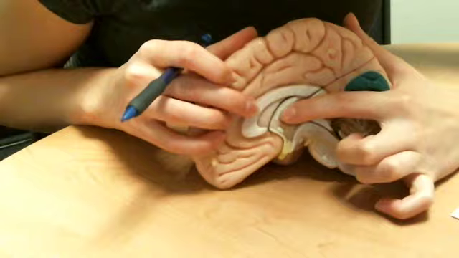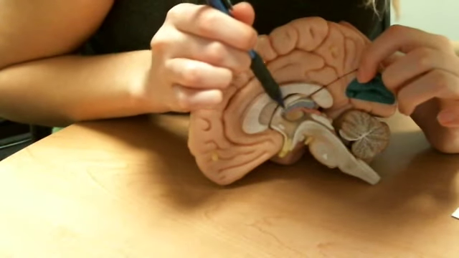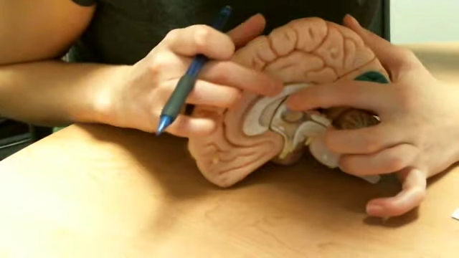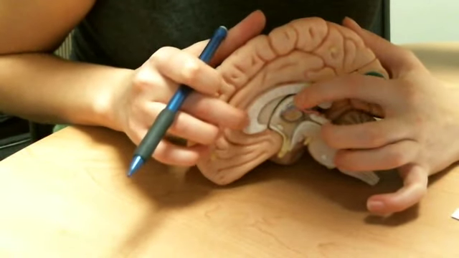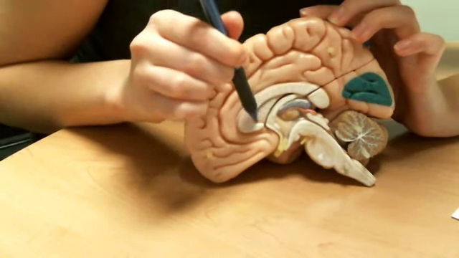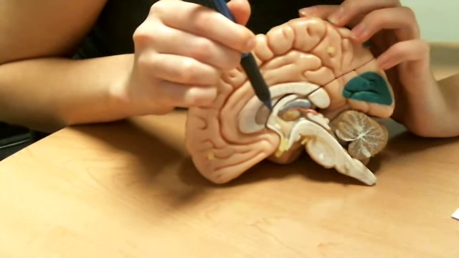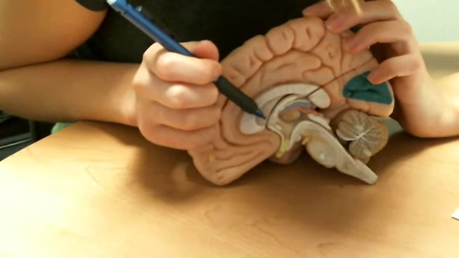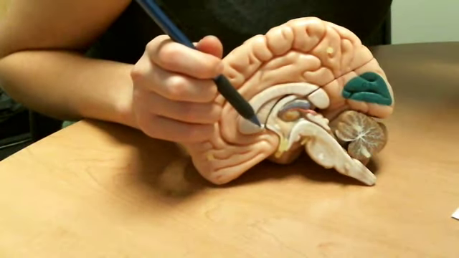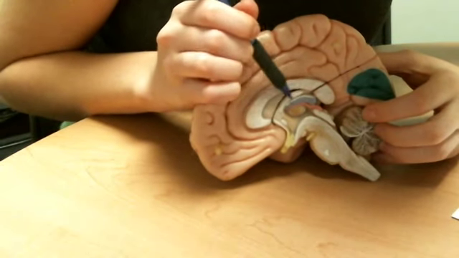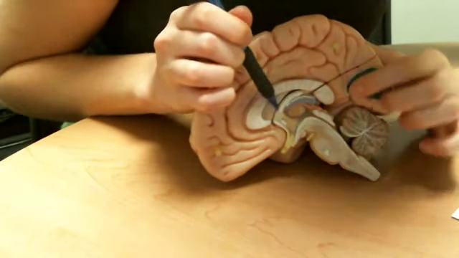This right here is what we would call the fornix. So between the fornix and the corpus callosum is the septum pellucidum. After the septum pellucidum is the fornix, which is this right here.